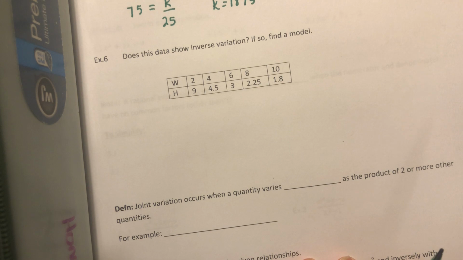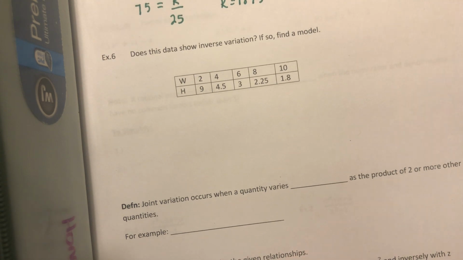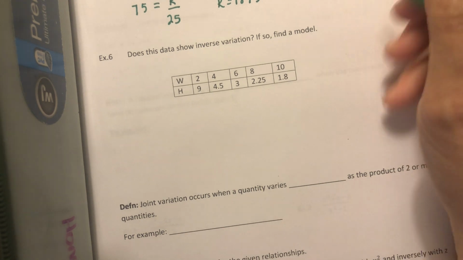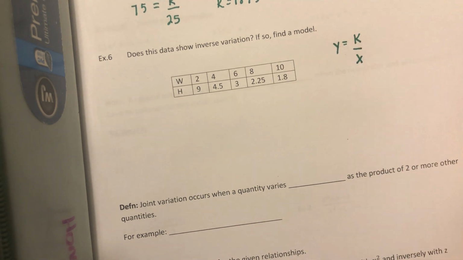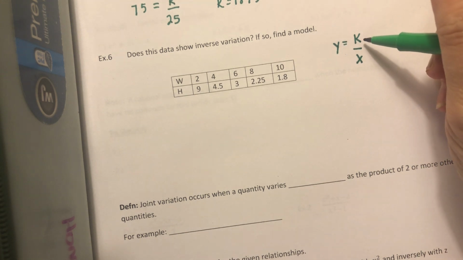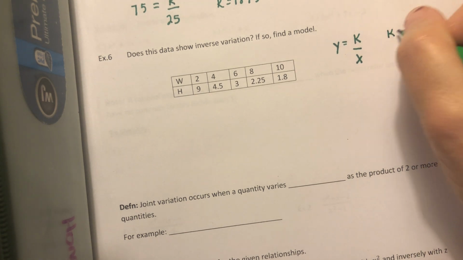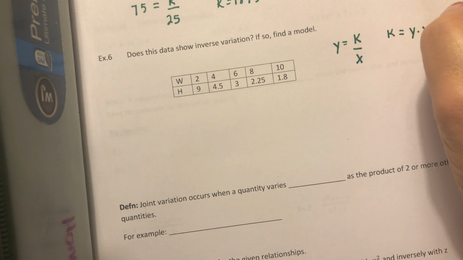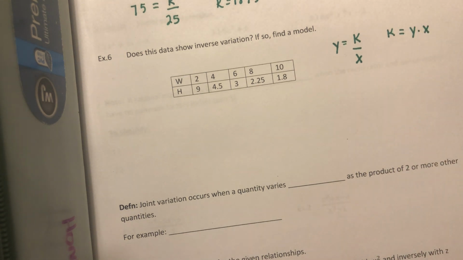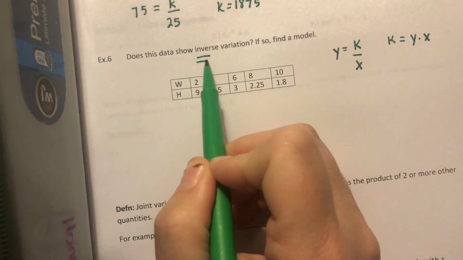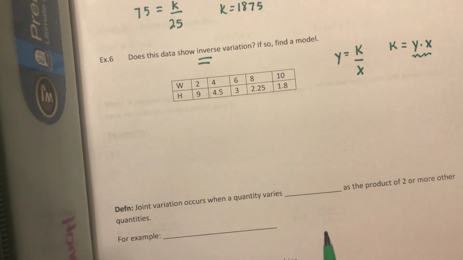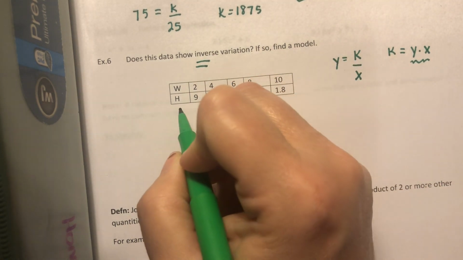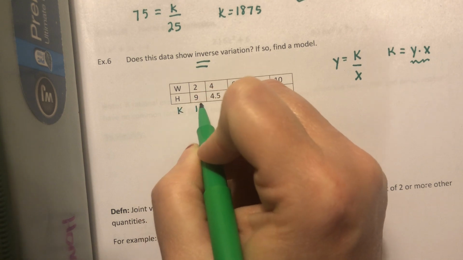Okay, this one says, does this data show inverse variation? If so, find a model. So in order for it to be inverse, what does that tell me about K? Well, K would always have to be y and x multiplied together. So if I'm checking for inverse, I'm going to multiply y and x and just see if they're the same every time. So K would be 18 here.